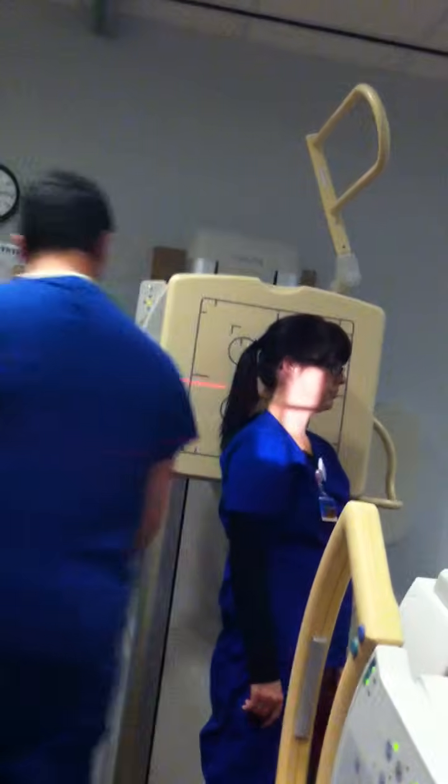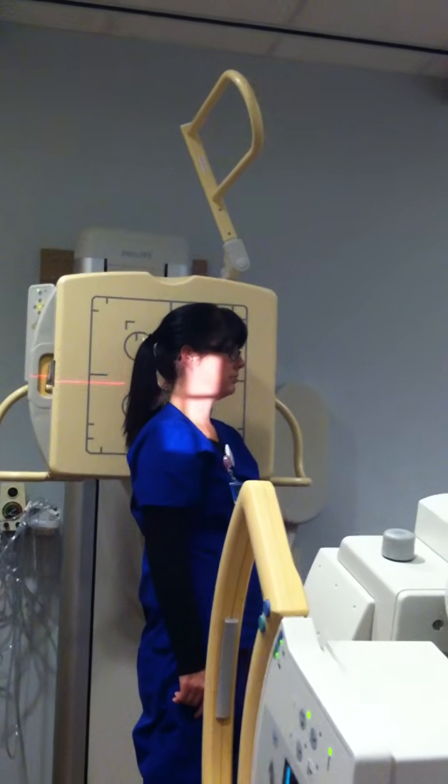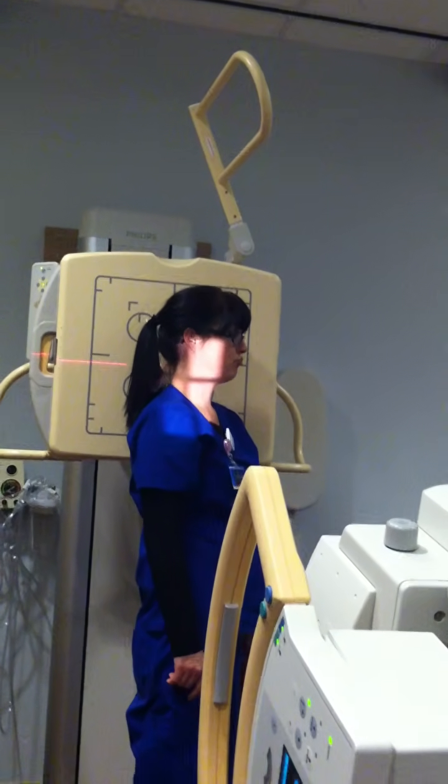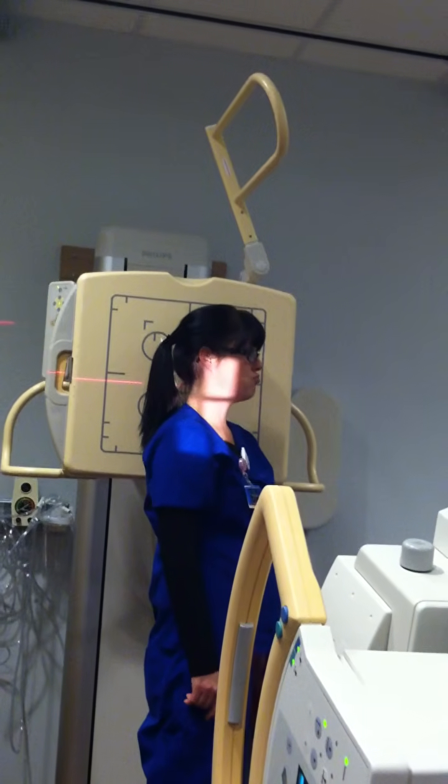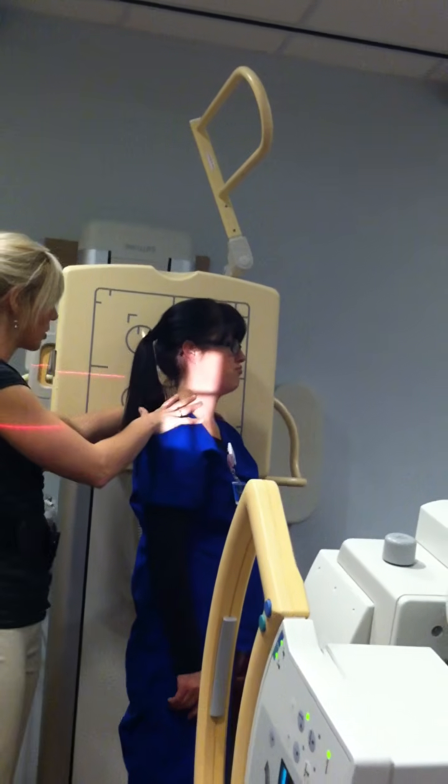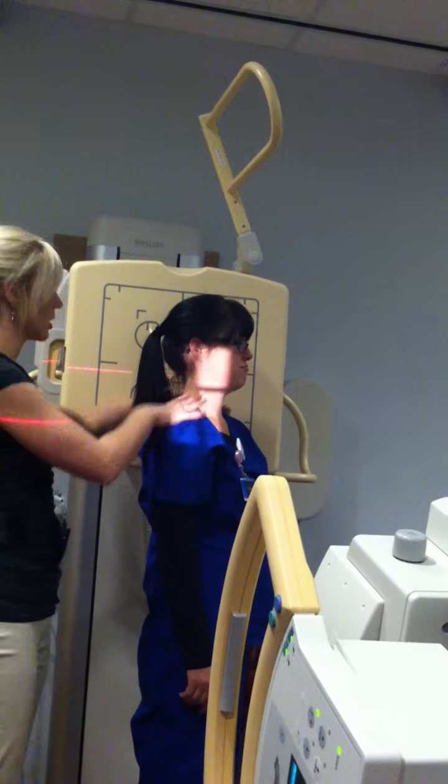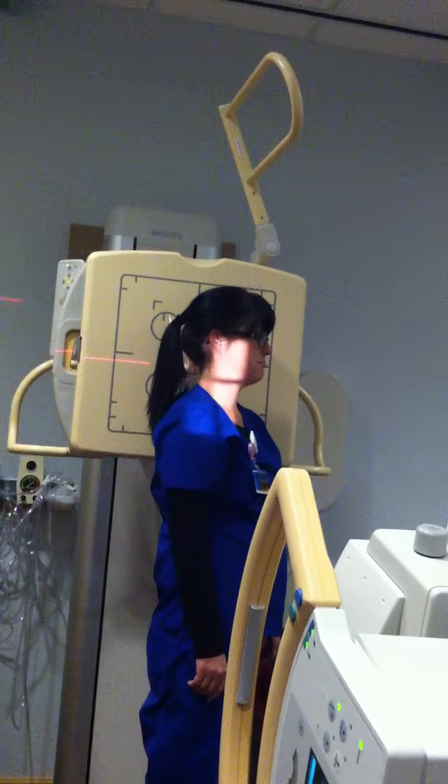Okay. Breathing instructions: expiration. Fold her arms. And again on this one, we can gently remind her when I shoot the picture: I want you to do expiration and push your shoulders down. And then you just kind of guide them. This is what we need you to do.